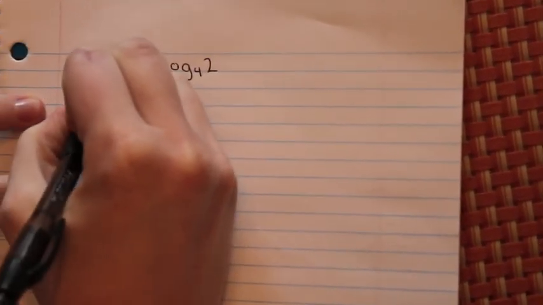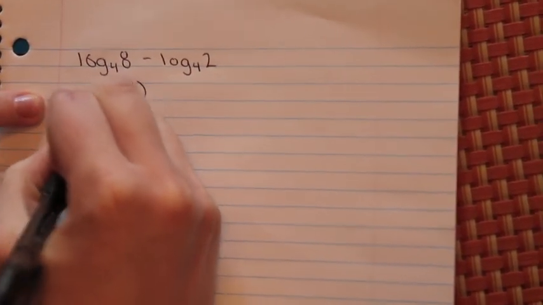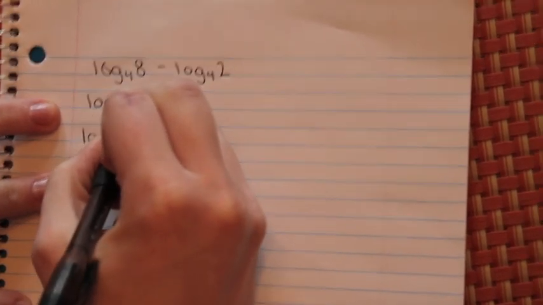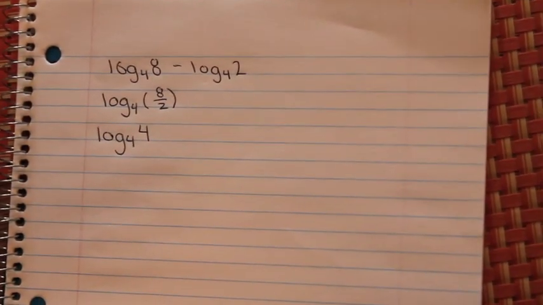Thanks, Caitlin. The quotients law is used for when you are trying to subtract logarithms that have the same base value. Since they have the same base, you can just divide the values by each other to get the quotient. So for this one, since they both have a base of 4 and they're being subtracted, you can use the quotient law. So you do log to the base 4 of 8 over 2, and then log to the base 4 of 4. And 8 divided by 2 is 4.